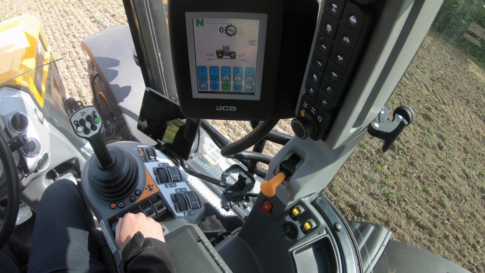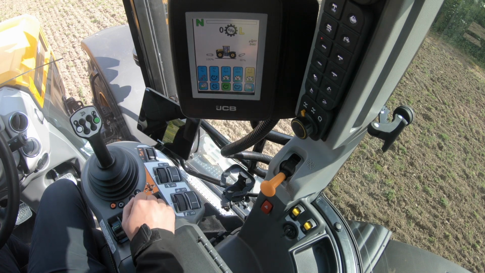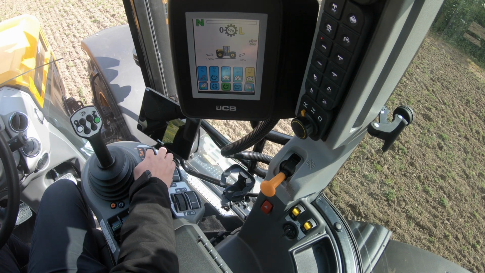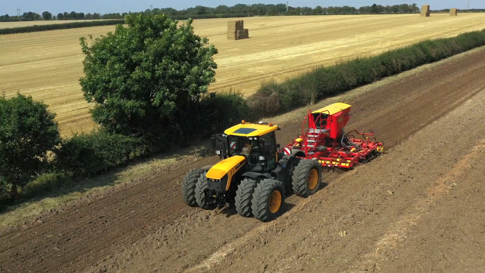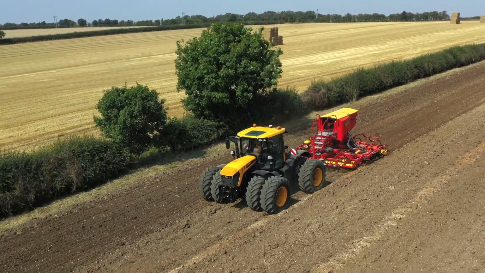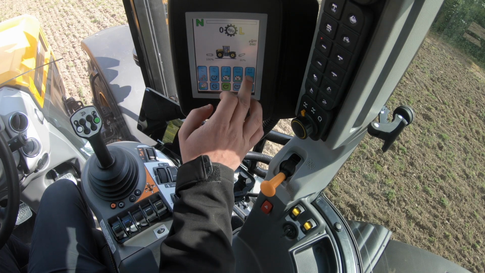Rev Hold allows the operator to set both a forward speed and an engine speed, ideal for PTO powered cultivators or seed drills, for example. To set the Rev Hold, pre-select the Rev Hold icon.